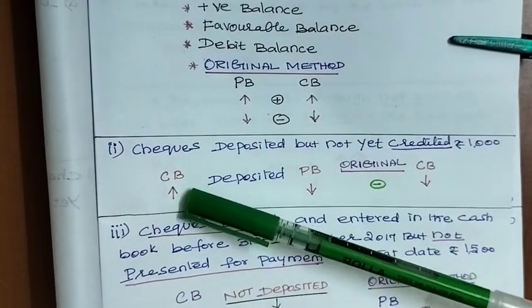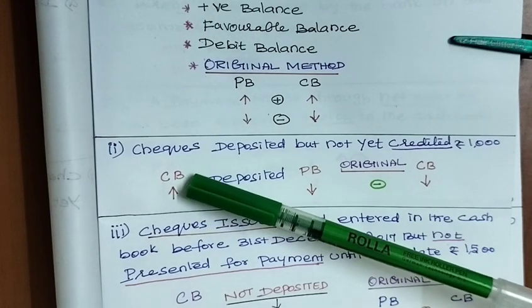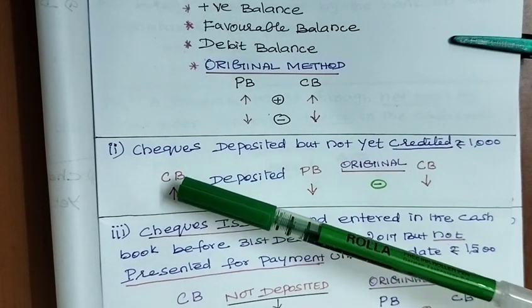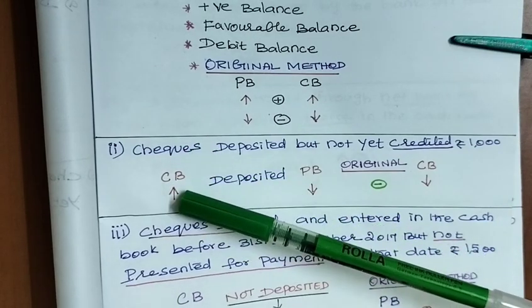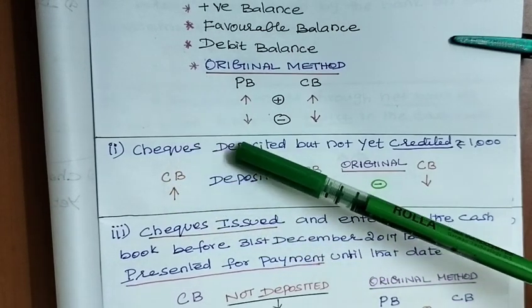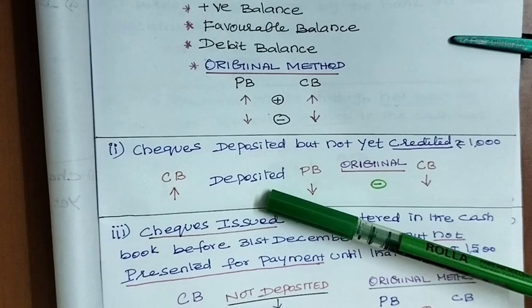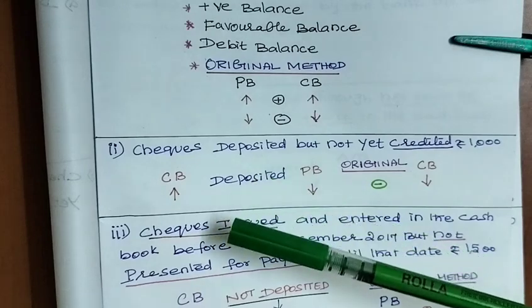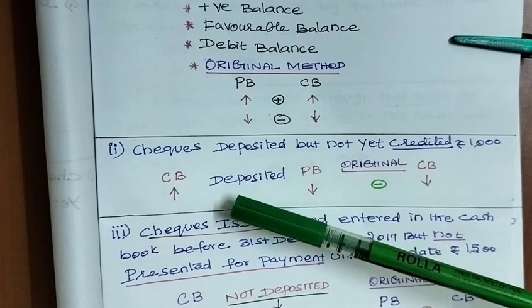Listen, when you received check from your customer or third party, immediately your cash book increased. Check deposited means check received, means you received income, so your cash book immediately increased. After recorded in your cash book, you deposited the check into the bank. What happened in the bank? Checks deposited but not yet credited. The deposited check is not credited. That means it's not cleared, it's not collected.